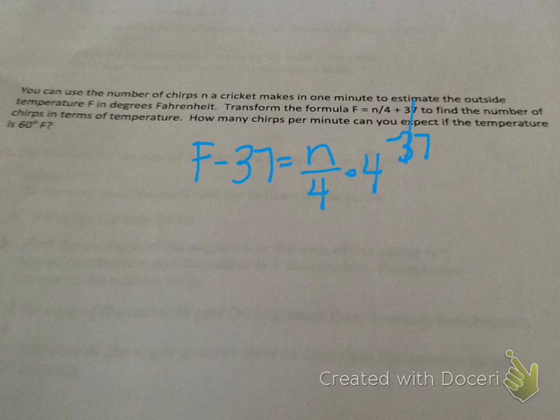And then multiply by 4. To multiply by 4 after you have some things subtracted or added together, they have to go in parentheses. If you do not have these parentheses, your answer is incorrect because you would only be multiplying one piece by 4 instead of both pieces by 4.